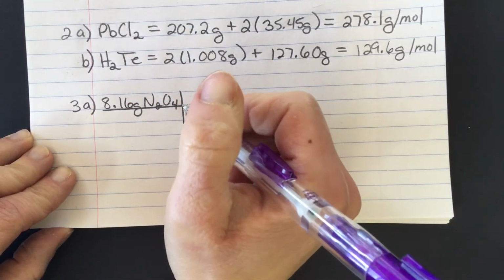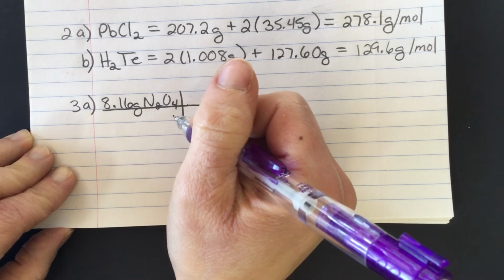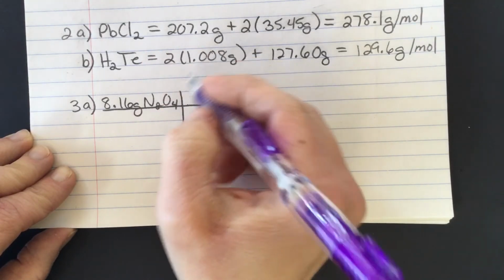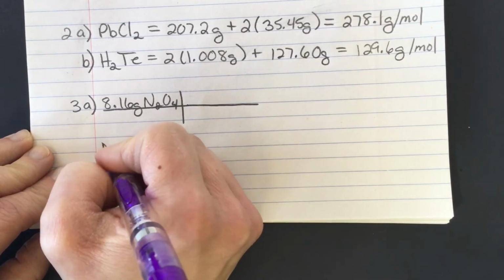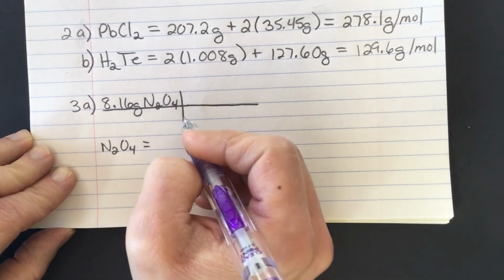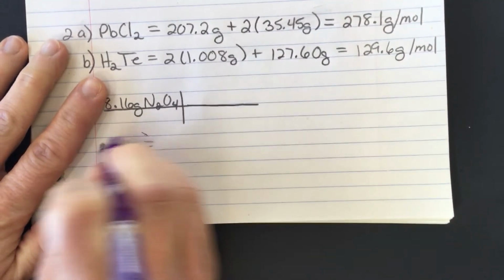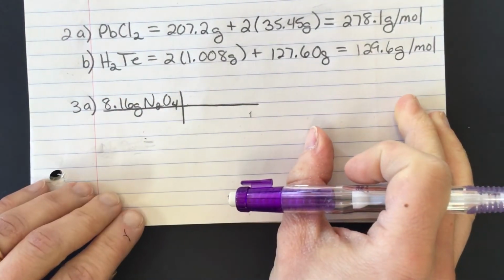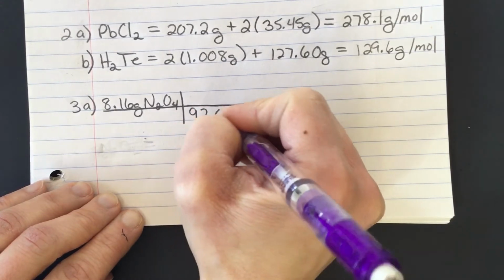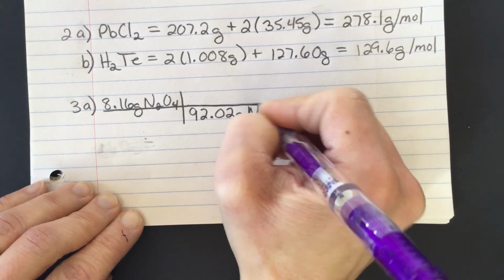I realize that if I want to go to molecules, I have to go through moles first, and so I need to find the molar mass of that. The molar mass of N2O4 is, oh, we found it up above already, in question 1, so I'm not going to redo that. Why waste my time? If you've already done it, just use it over.